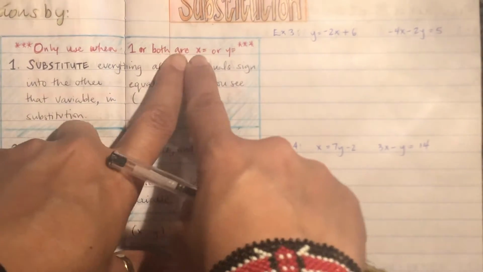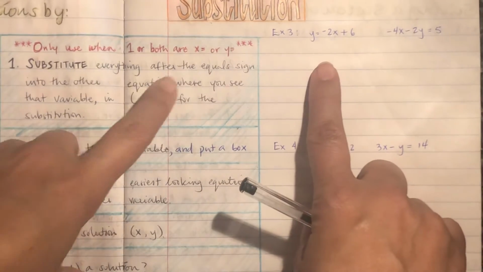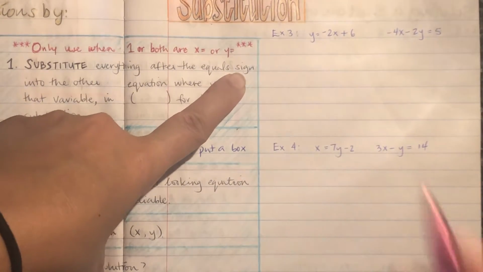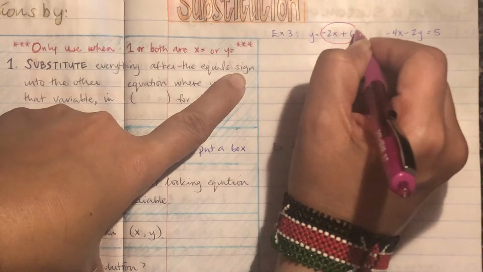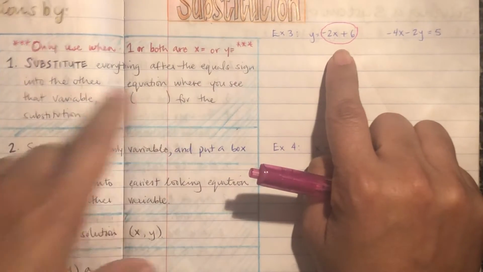Use when one or both are x or y. So this is y equals, so I'm good to use it. Substitute everything after the equal sign. So what's after the equal sign? Everything after the y equals or x equals sign. You're going to substitute that into the other equation where you see that variable.